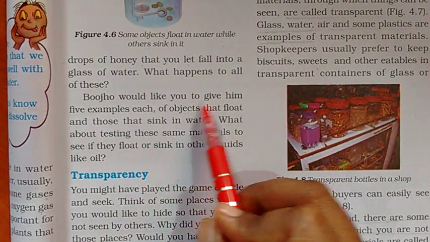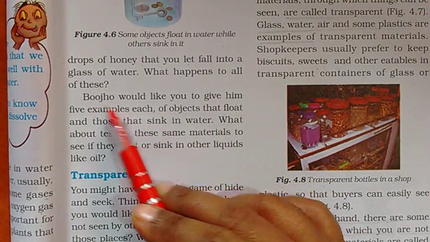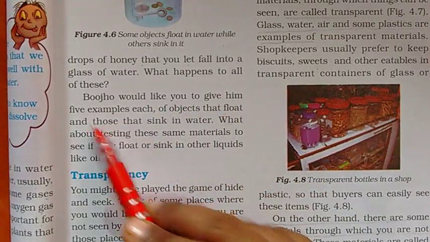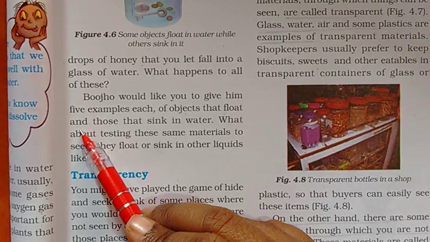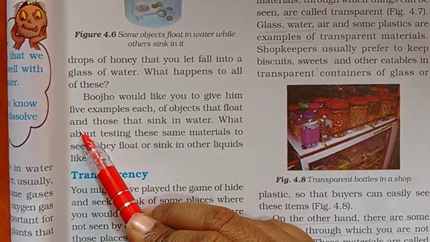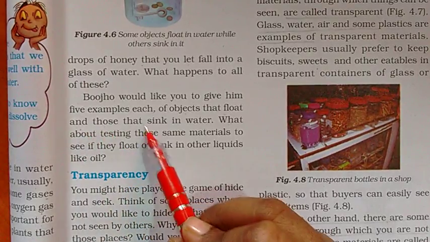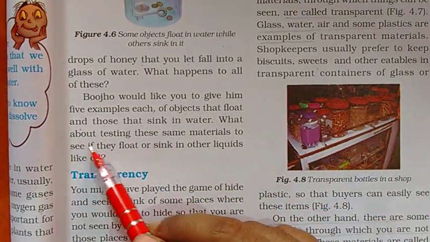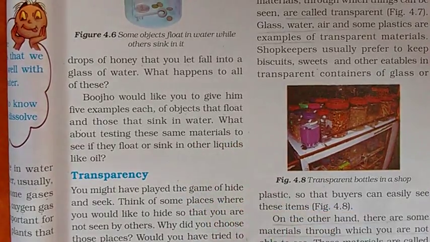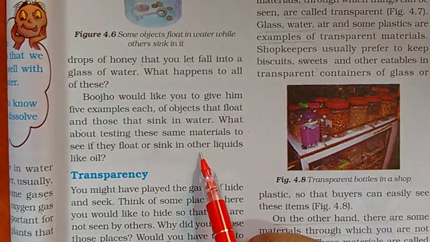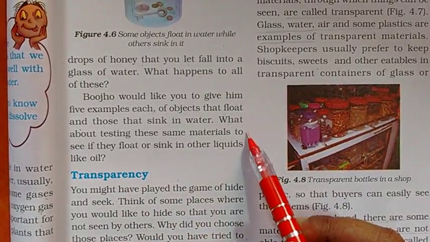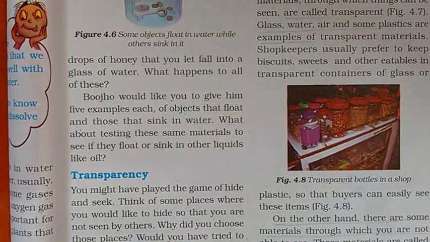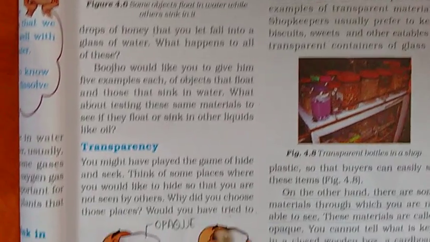Vujo would like you to give him 5 examples each of the objects that float, like paper, leaf, and some light materials, and those that sink in water. What about testing some materials to see if they float or sink in other liquids like oil? Friends, you should find it out. It's very easy, and make a note in your copy.